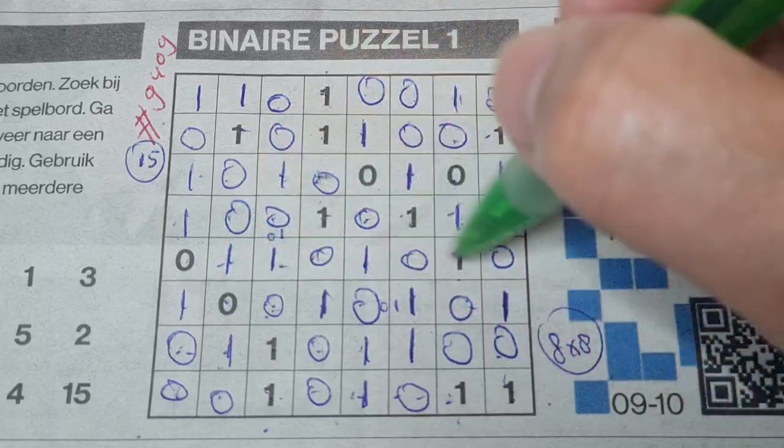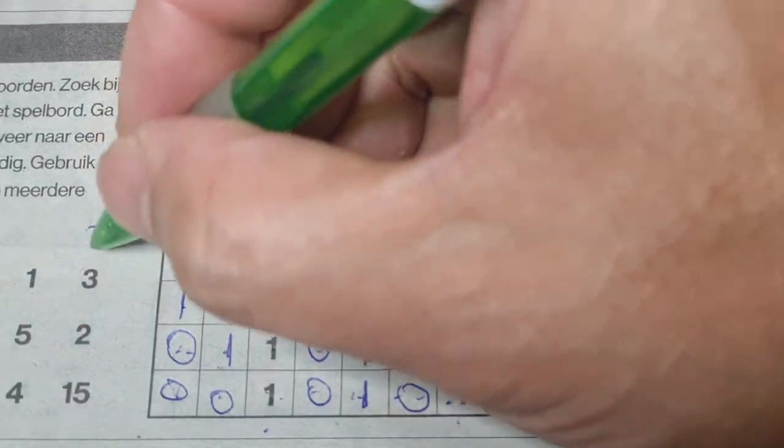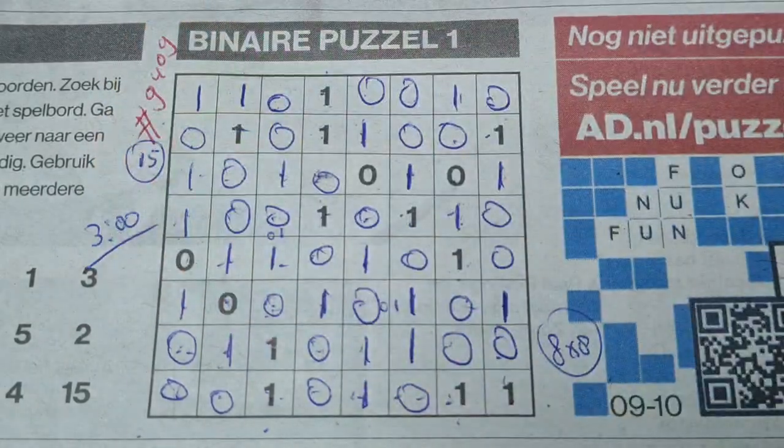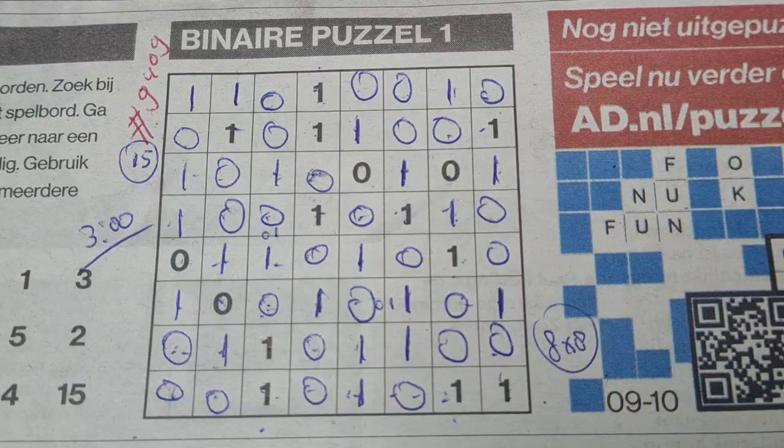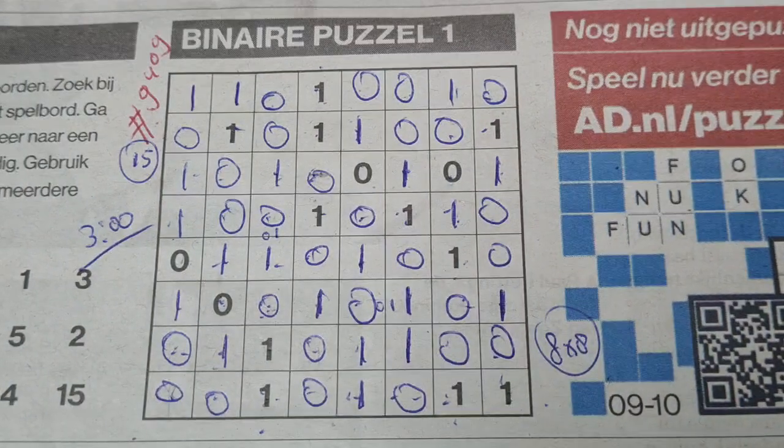Double check 1, 2, 3, 4. Correct in 3 minutes exactly. We solved it again, and I like this one. Yes, I really do think so. Thumbs up. Otherwise, thumbs down.